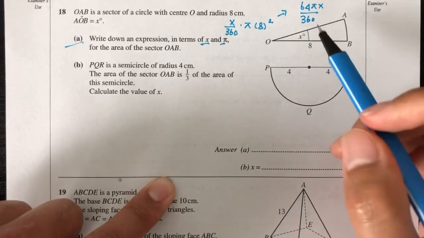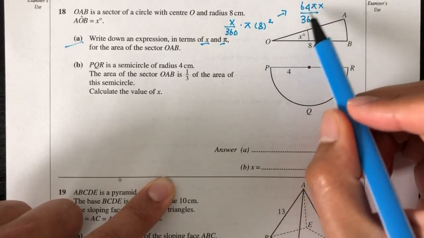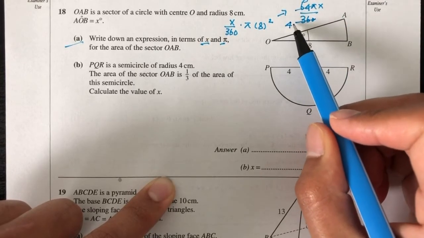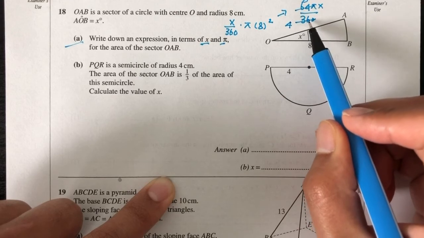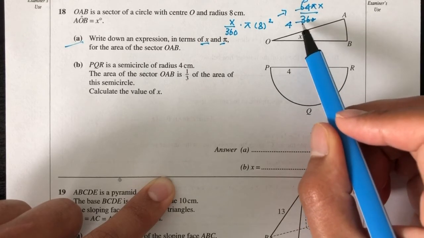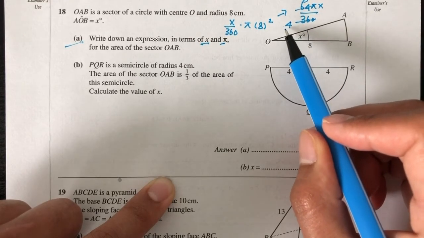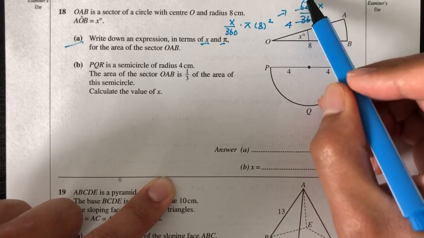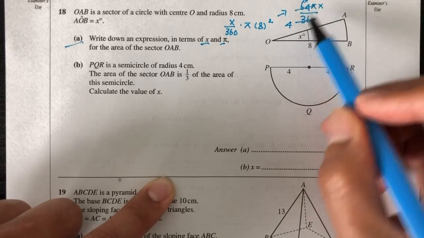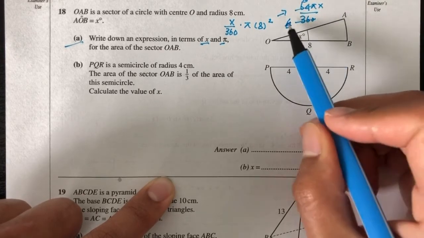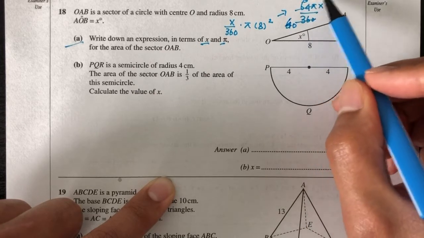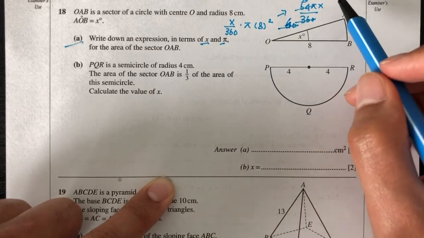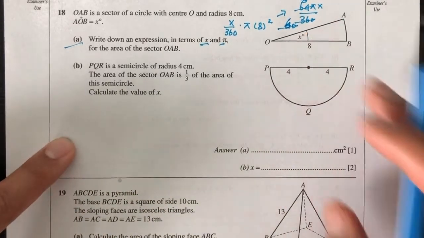So you can simplify this. Let me do it here because I'm getting confused up there.